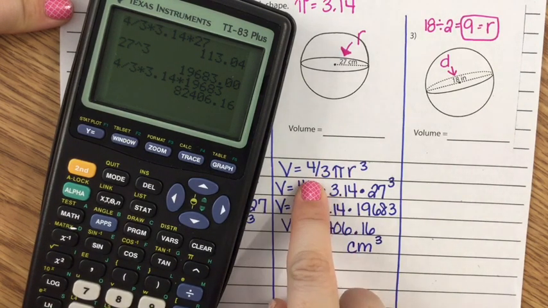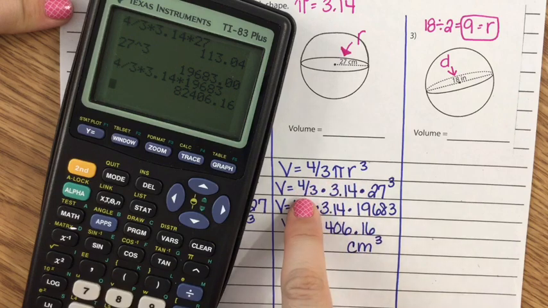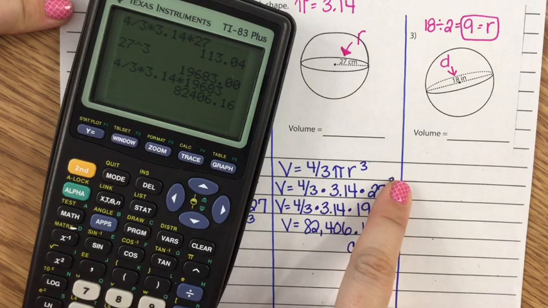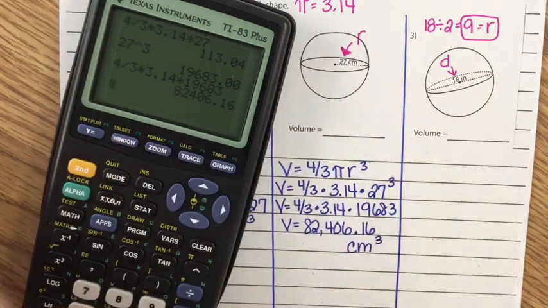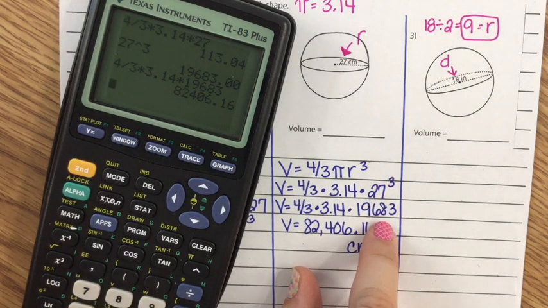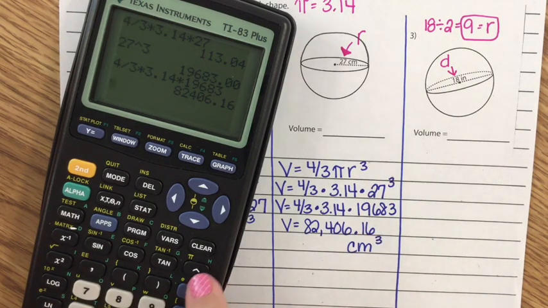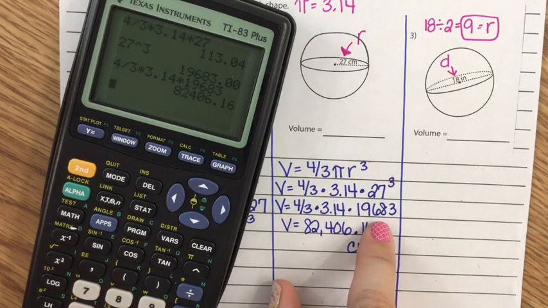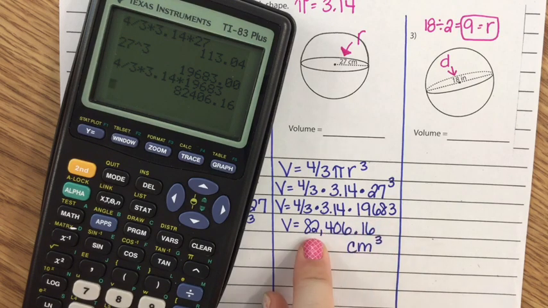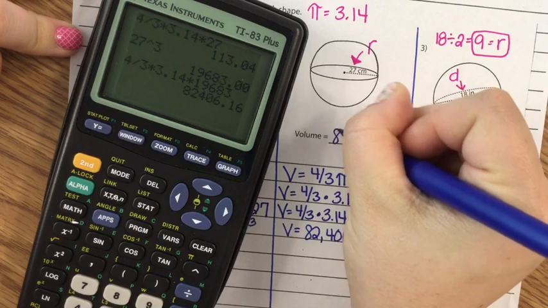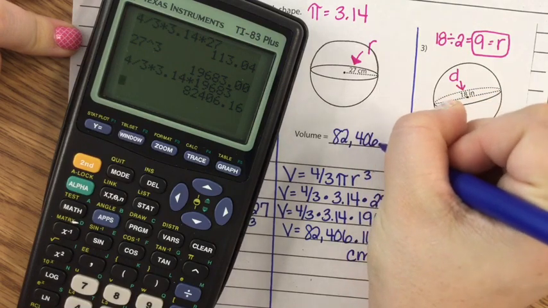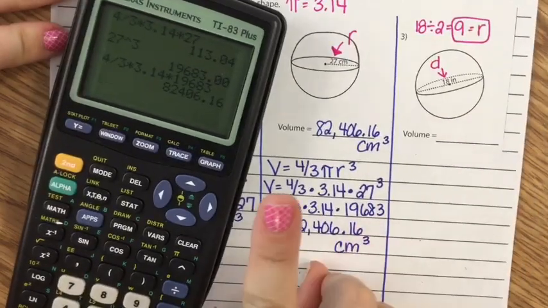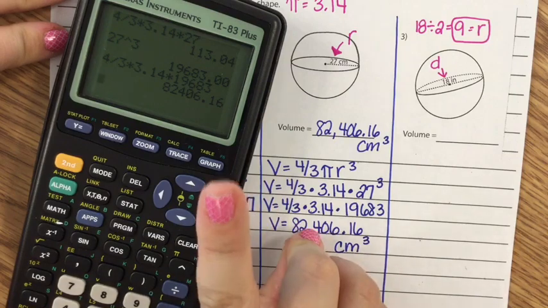Okay, so 4/3 pi r cubed. 4/3 times 3.14 instead of pi. 27 cubed, because 27 was our radius. And then we cubed that in the calculator using the caret button to raise it to the 3rd power. And then did 4/3 times 3.14 times 19,683 and got 82,406 and 1600ths centimeters cubed. Cubed because we used one measurement 3 times. Radius cubed.